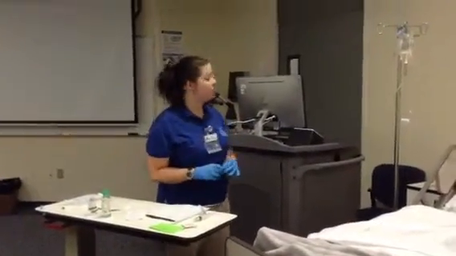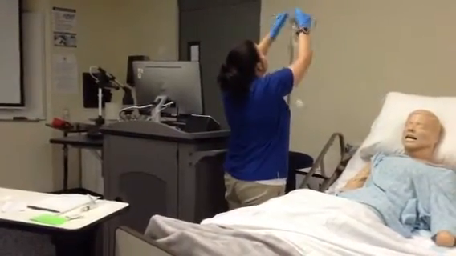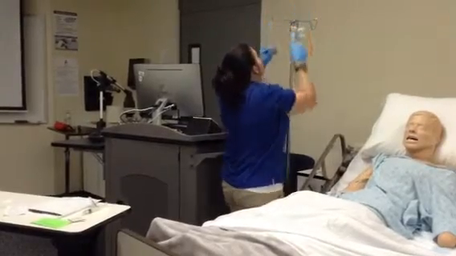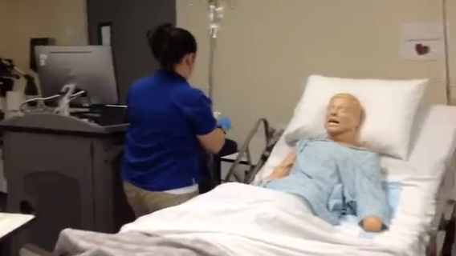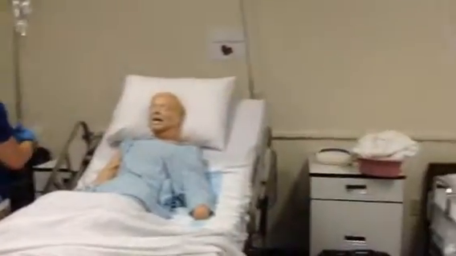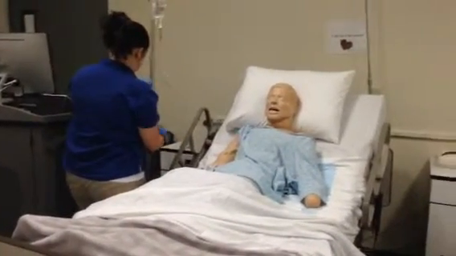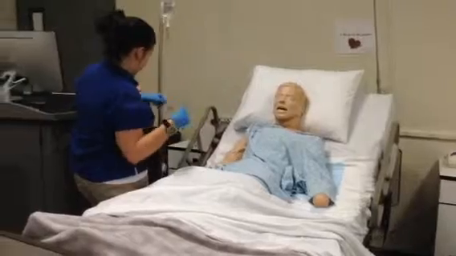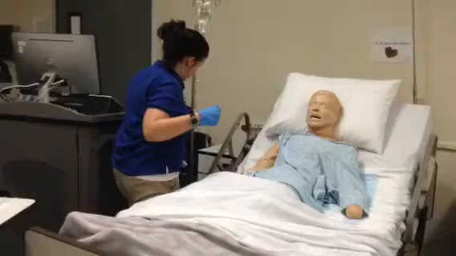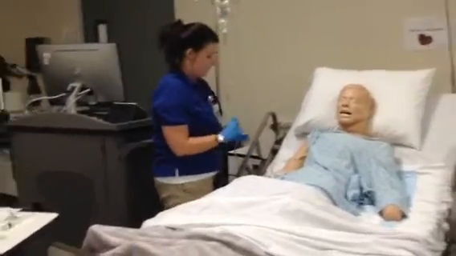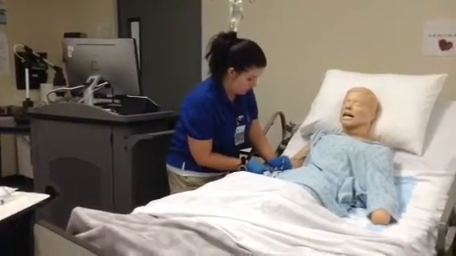Now we're getting ready to hook up my vancomycin. Clamp it. Just good to go. Alrighty. We did unclamp that. It's done. Clean my site once again. Okay. Clean my site.